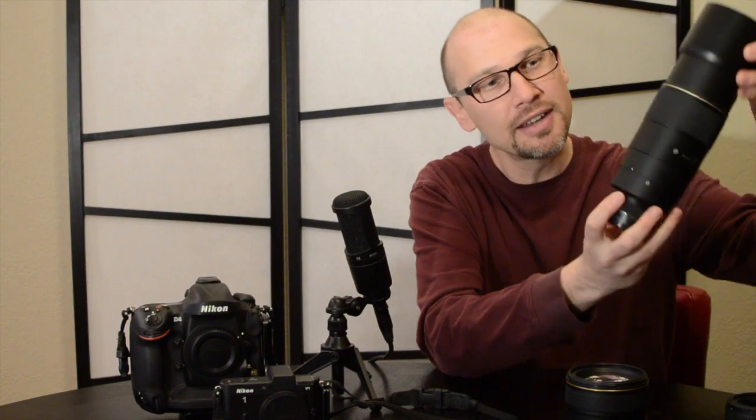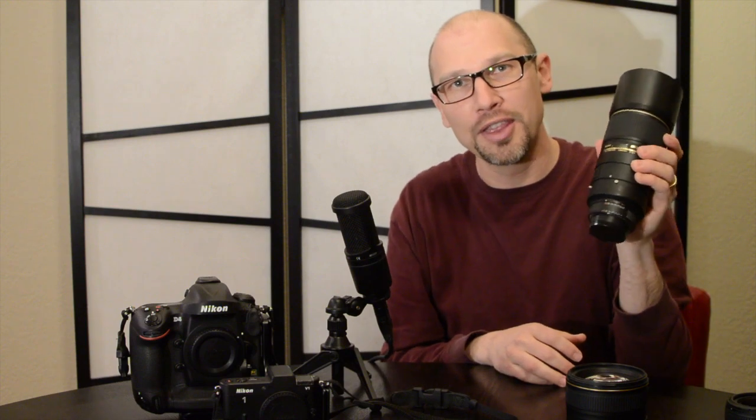A 300 millimeter f4 lens, this Nikon, can be found for under $1,000, especially if you get on the used market. But the f2.8 version of this lens, which is going to have a much larger front element, is a $3,000 or more lens. So it really gets to be expensive. They get bigger, they get heavier, and that can be an impact when you're trying to carry these lenses in the field.